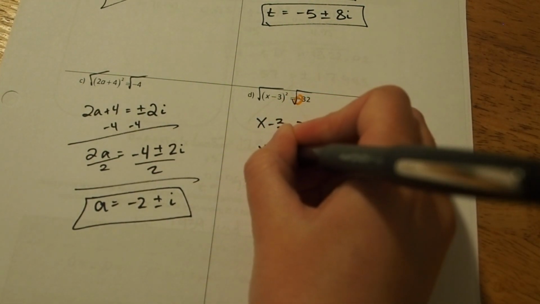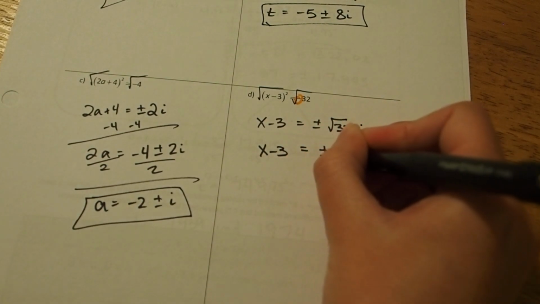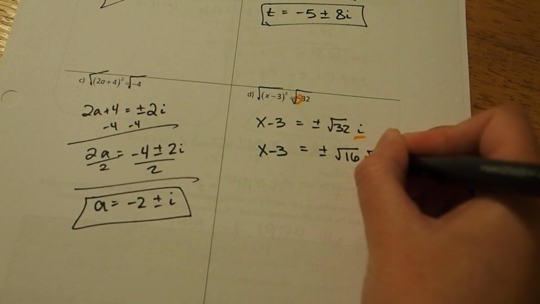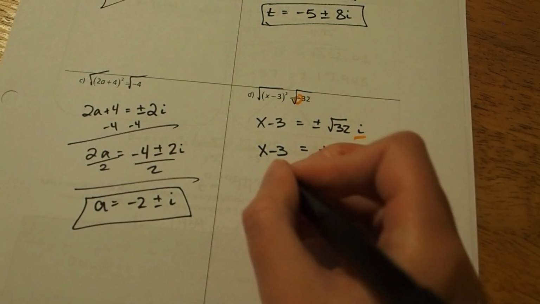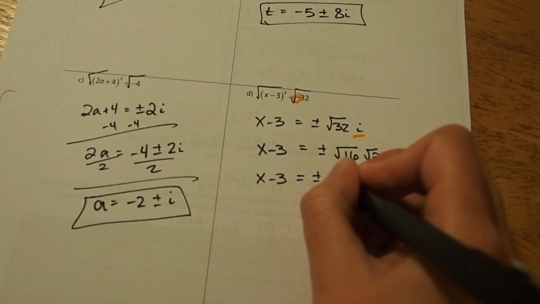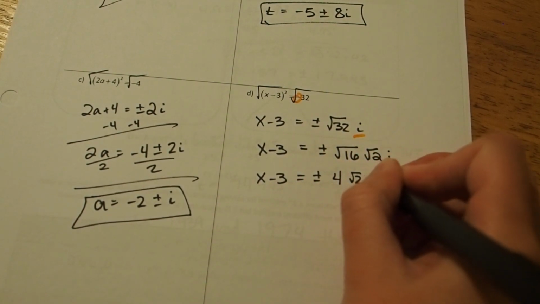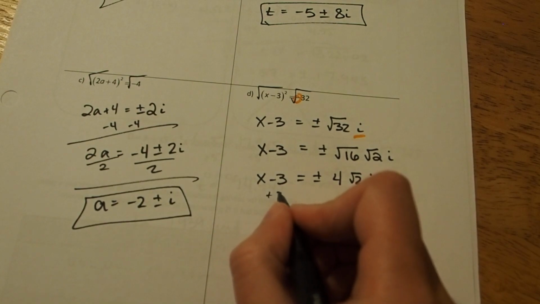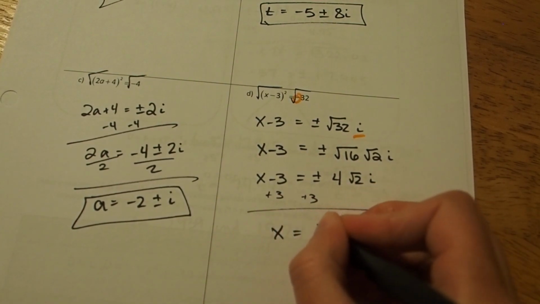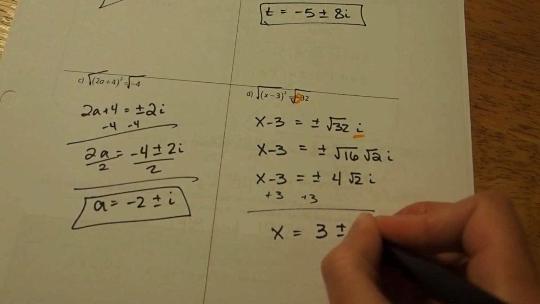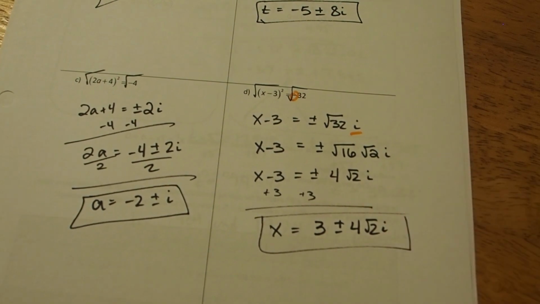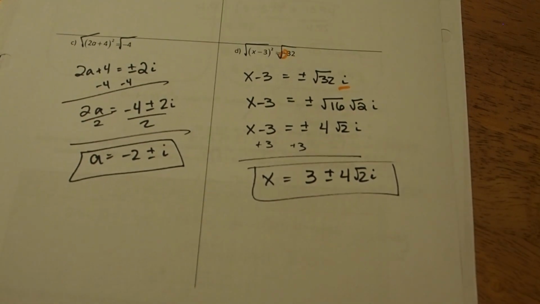So I've got x minus 3 equals plus and minus. I know that 16 goes into 32, so I'm going to separate this into square root of 16 times square root of 2 times my i, and I can do the square root of 16. So x minus 3 equals plus and minus 4 times the square root of 2i. And then I can add my 3 over to get my final answer. Add it to the front, so you've got 3 plus or minus 4 square root of 2i. So those are your two solutions.